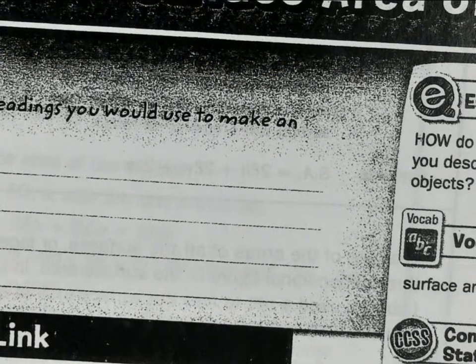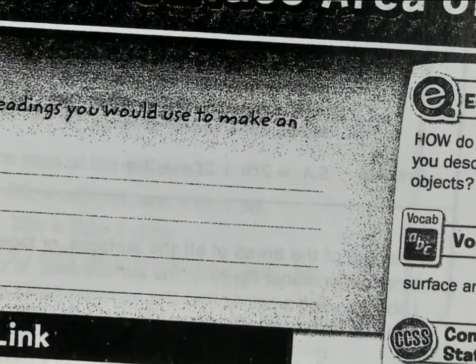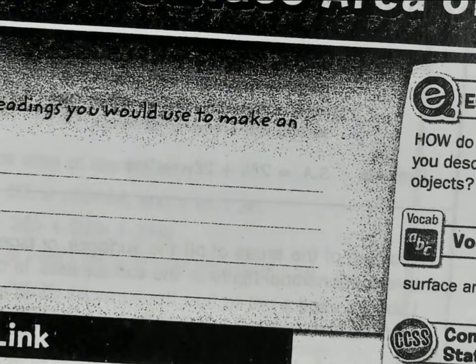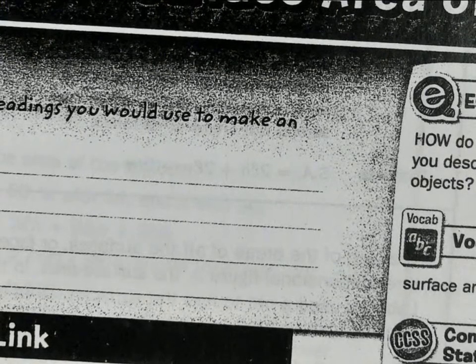Before volume, we did area. What does area tell me? Like the space of that base, right? Or the space of a 2D object. So if I have a square, the area would be all of that shaded inside the square, right?